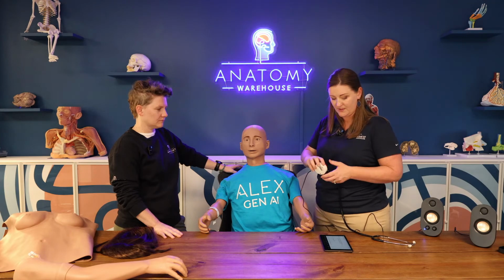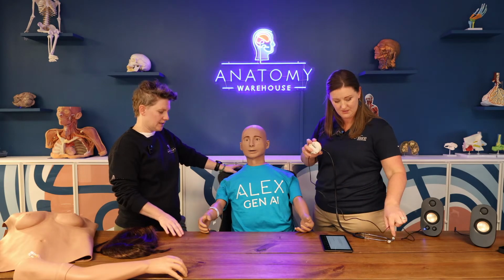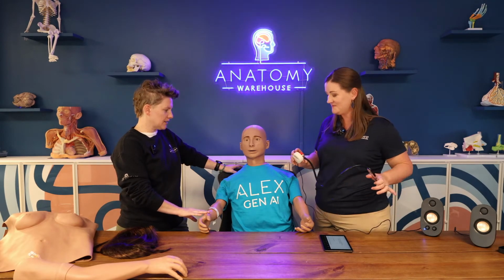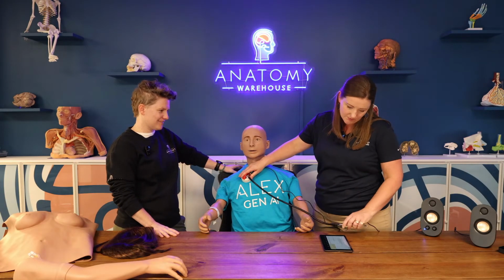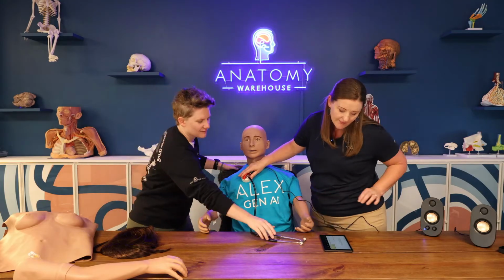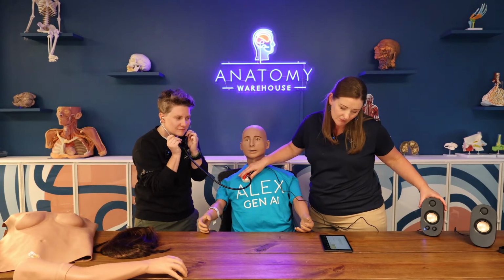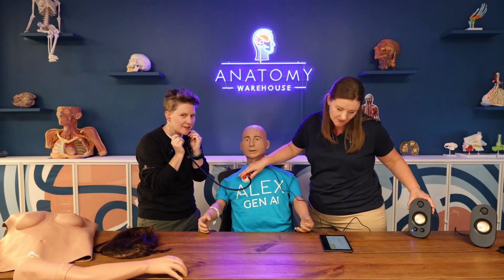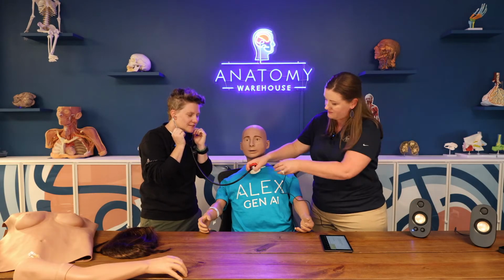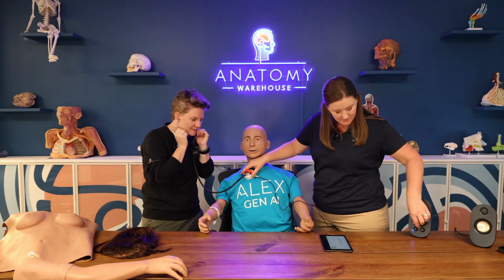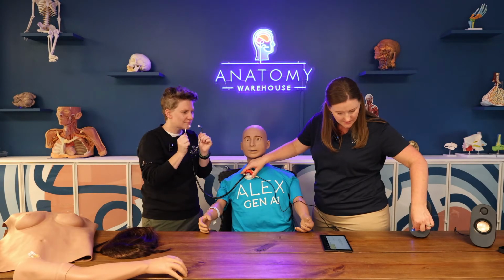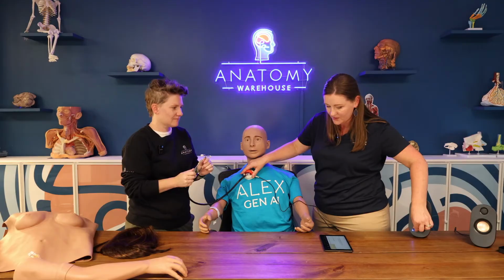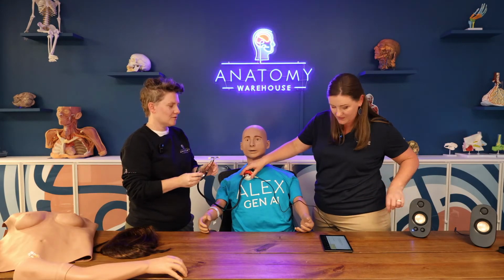It just plugs in there. I can definitely feel Alex's pulse, but let's listen to her breathing. As we're getting that on there, we are hearing the respiratory sounds. I can hear it in the stethoscope too. Can you hear it? Wonderful. Maybe it's not coming through the speakers quite as well. Oh, I can hear it a little bit. Oh, there it went.